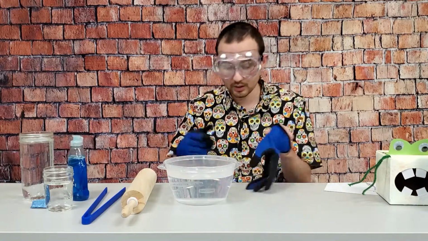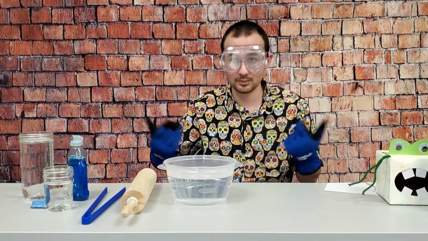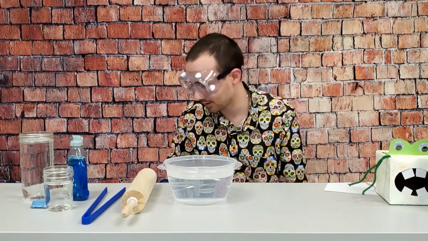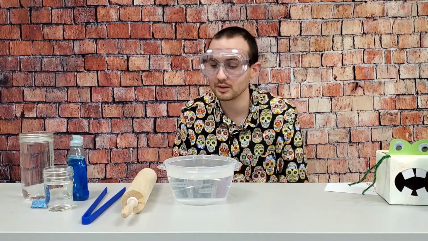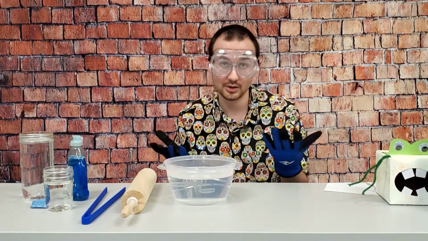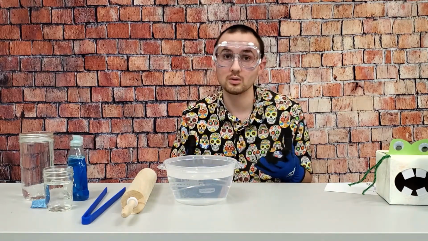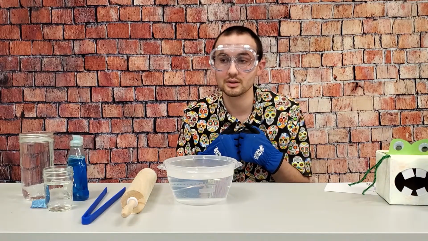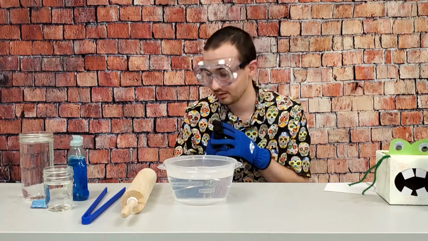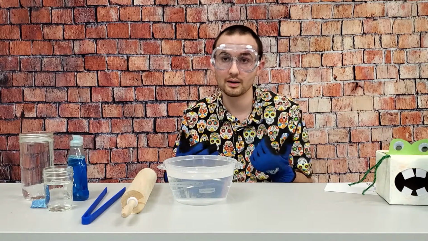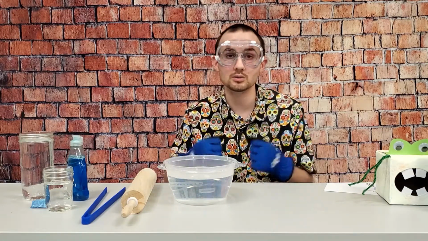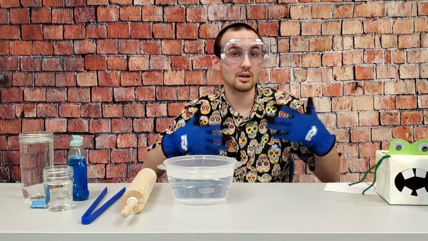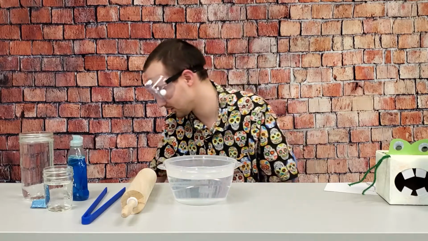If you guys get dry ice, you can buy it at some grocery stores. Not all of the ones around here sell it, but there are some that do. Be extra careful because it's very cold. It's like negative 109 degrees Fahrenheit. So it can give you frostbite. And also if you keep it in a closed room, then a lot of gas builds up and that can be dangerous too.